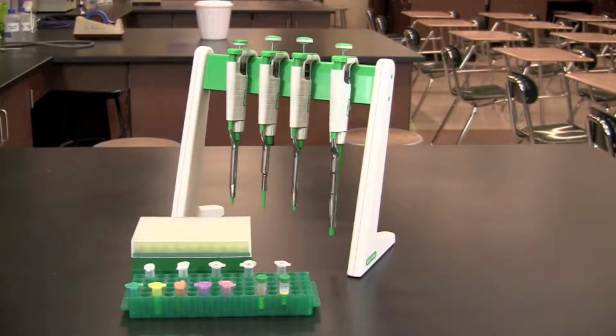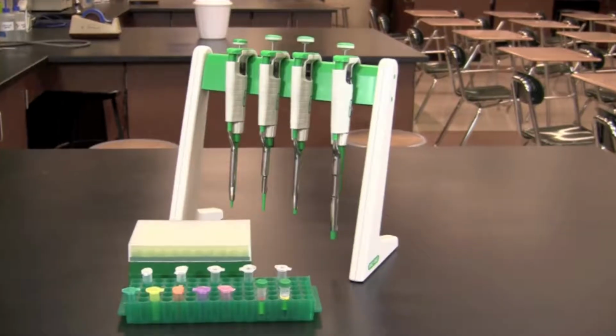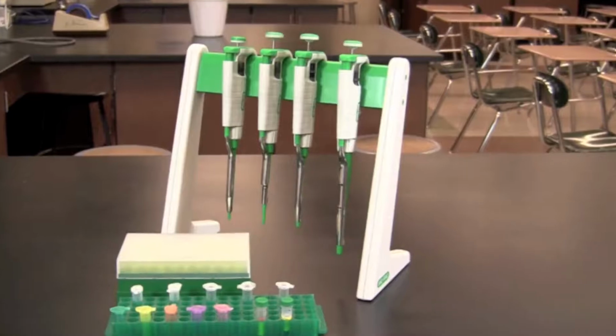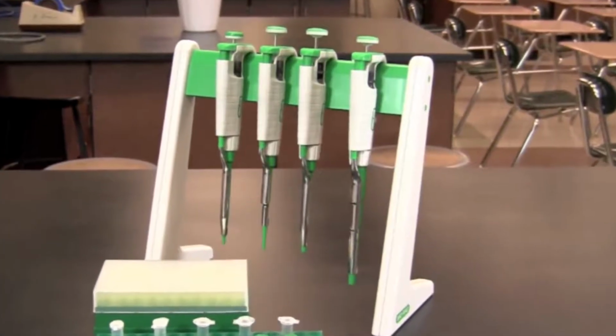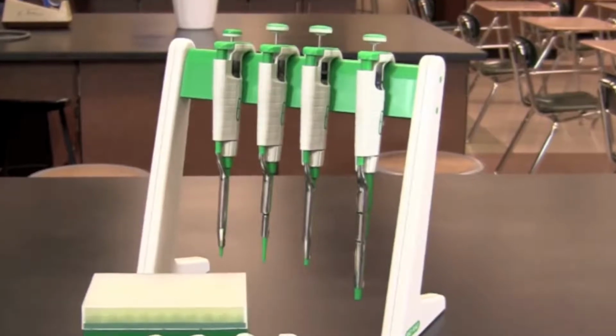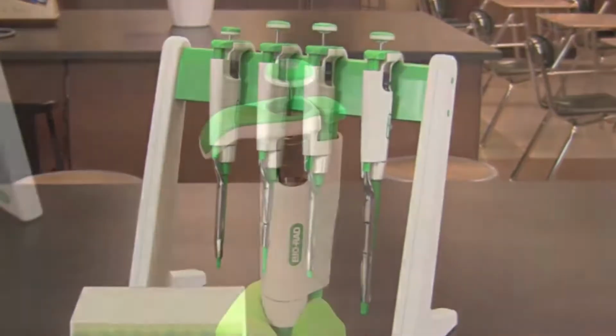In this video, you will learn how to use an adjustable micropipette. Micropipettes are one of the most commonly used tools in a molecular biology laboratory. An adjustable micropipette is used to measure and transfer small volumes of liquid.